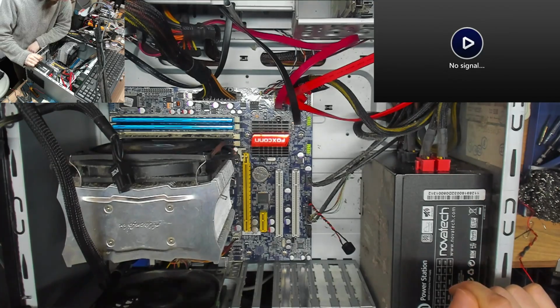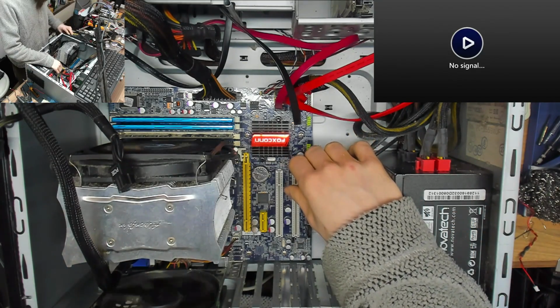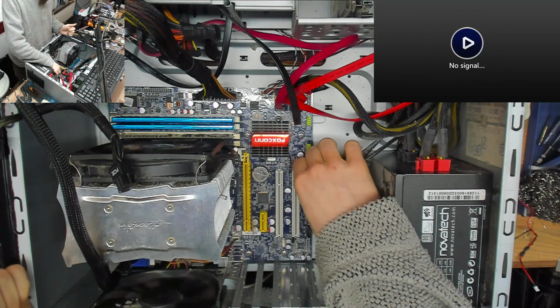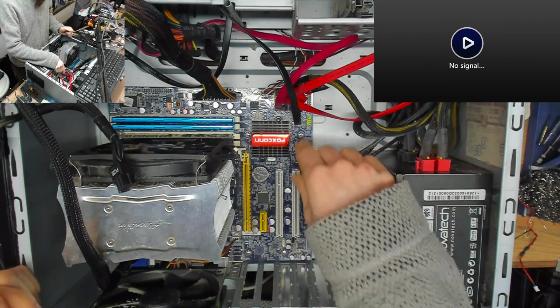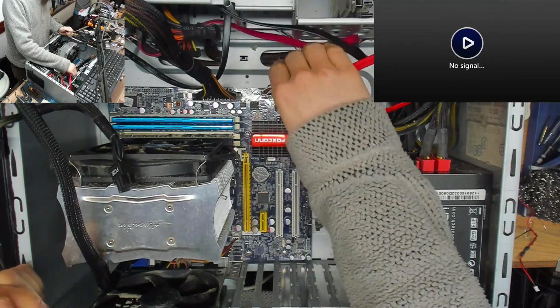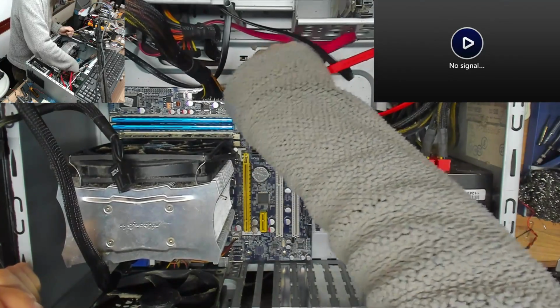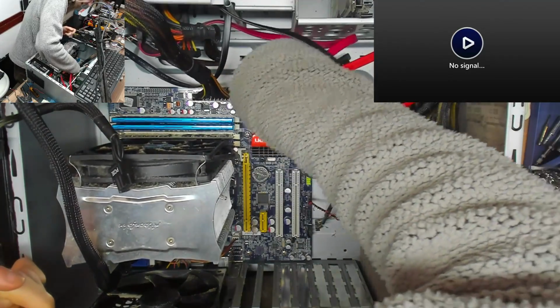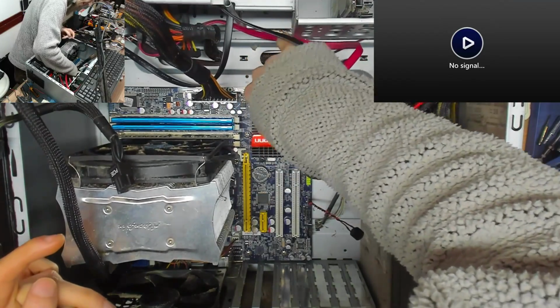Right, well, I'm going to do one last ditch attempt. I'm going to turn it off at the back again, and we're going to unplug everything else that can be unplugged. I'm starting to think that this motherboard is shagged. So let's just unplug everything else. There's a lot of just general stuff plugged into this, which shouldn't be causing a problem, but it might.